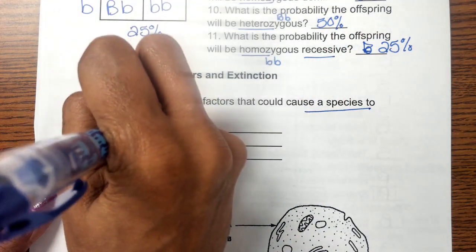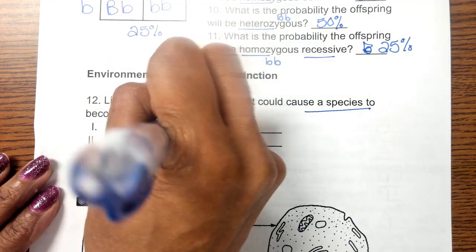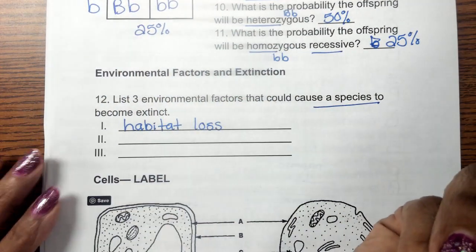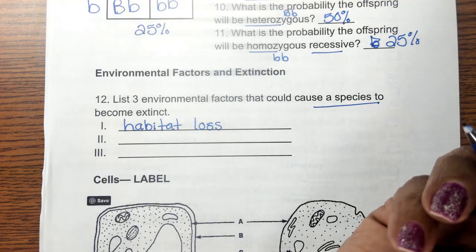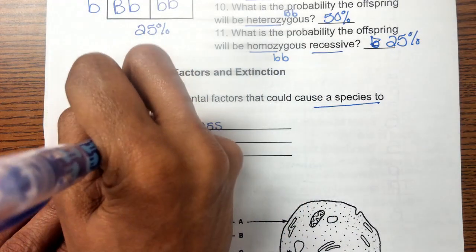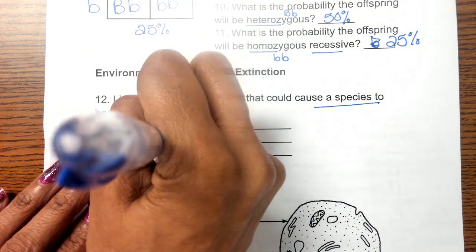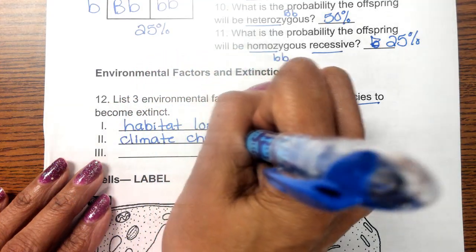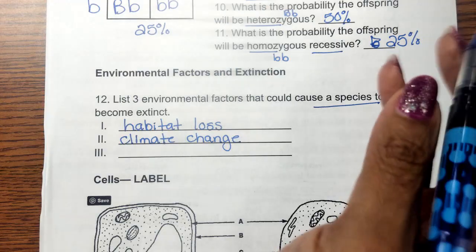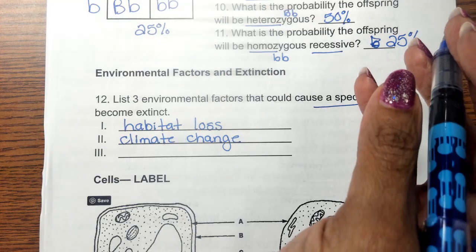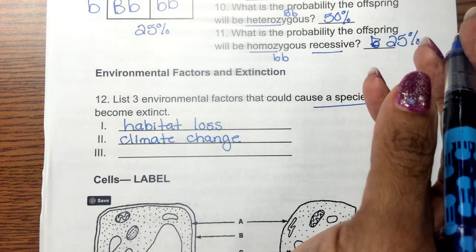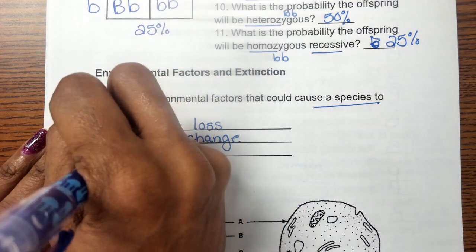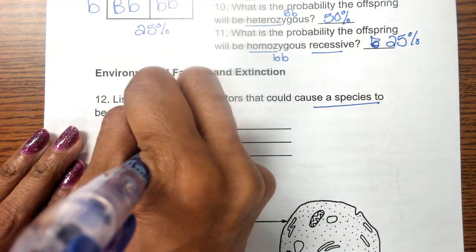So one is habitat loss. So cutting down trees that birds live in. Okay. Climate change. We talked about that with the coral bleaching. And the coral being bleached because of the high carbon dioxide in the water, in the oceans, the ocean acidification. And invasive species.